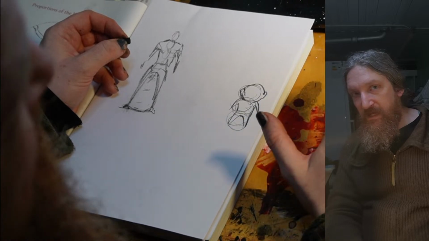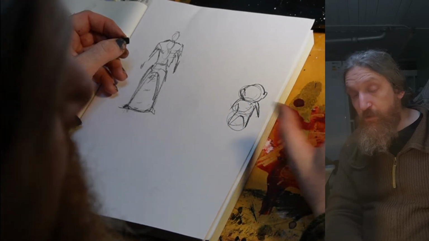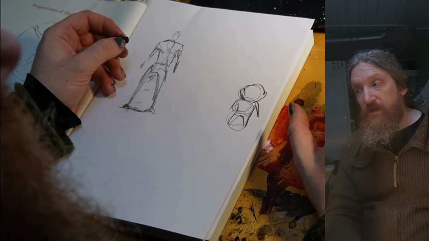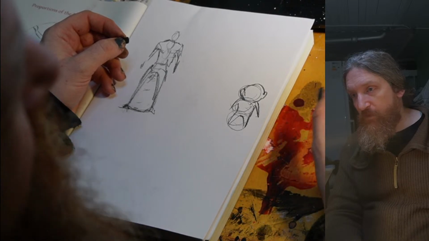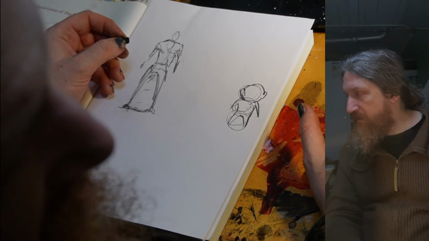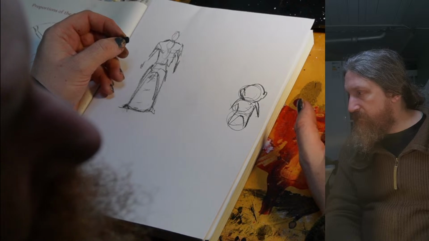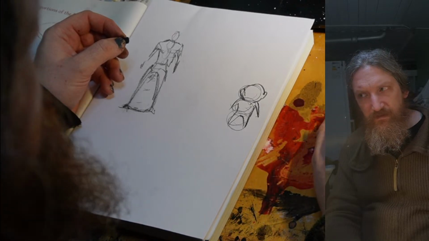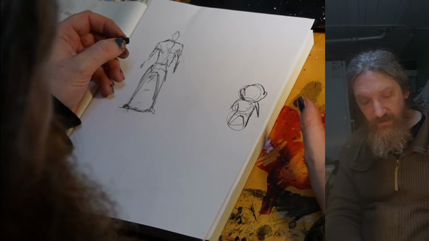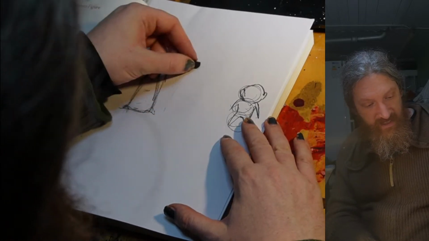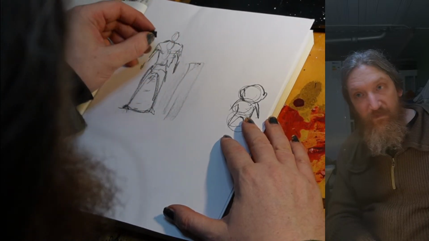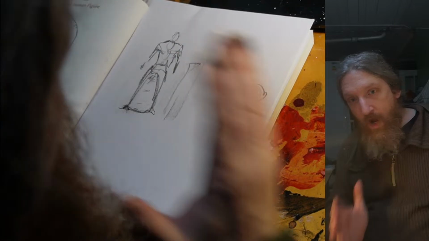Now the thing to, and you should do this, if you put, for instance, the famous twins, Arnold Schwarzenegger and Danny DeVito, beside each other, they are very different height and very different wideness.